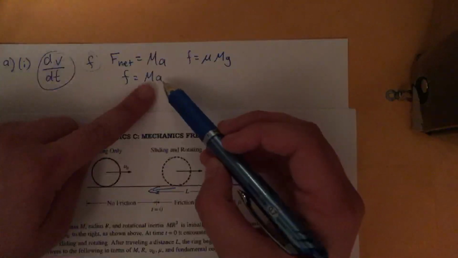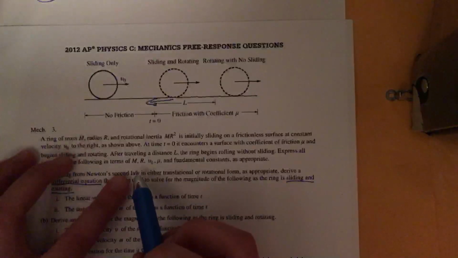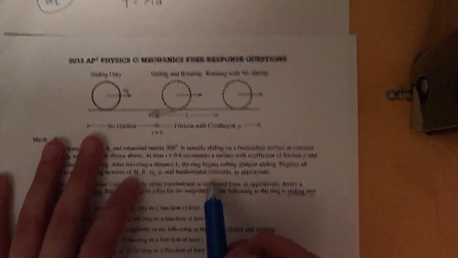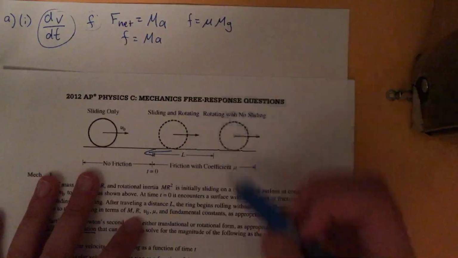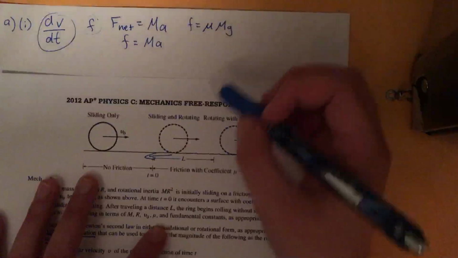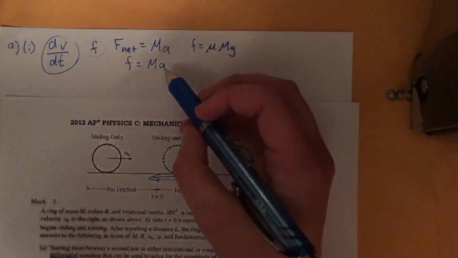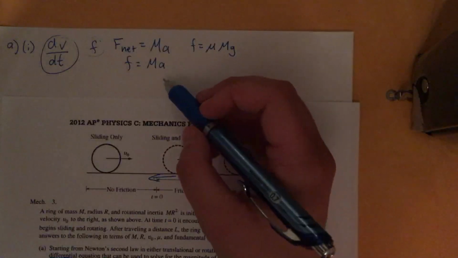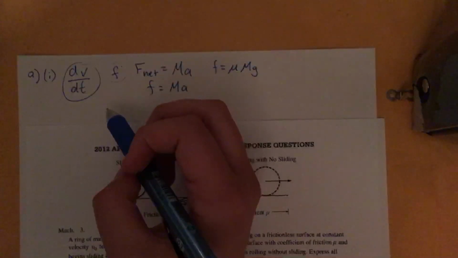Because it says express all answers in terms of m, r, v prime, mu, and fundamental constants. So we have mu right here, m here, and g is a fundamental constant. And for F net we have m, but we have acceleration here, and we can't express this in terms of acceleration. And also, we're solving for dv dt.